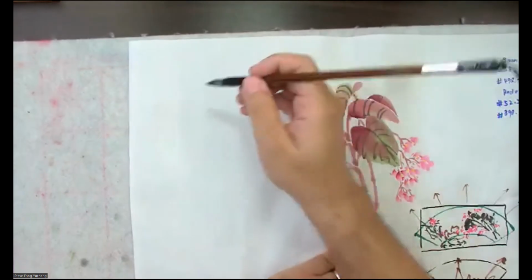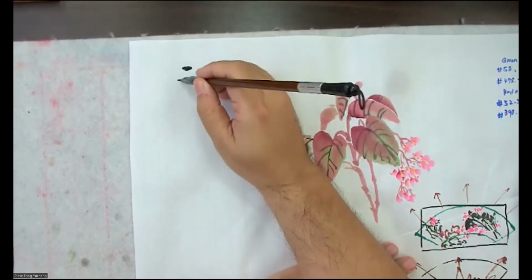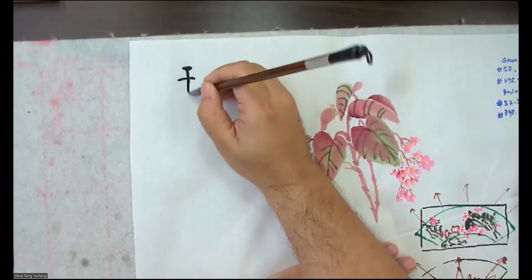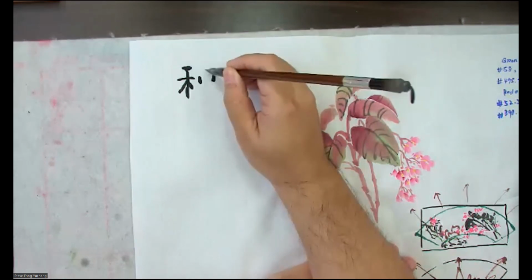So the title for this painting, what we can write is Chu Yi Nong. The Chu, this one, I will write the standard one.